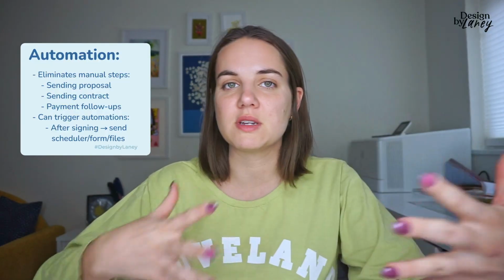and you can change that smart file however makes sense for you. So you can add some of those services. You can even add a scheduler if after seeing the proposal and booking, they're going to need to book a consult with you to talk about their project. There's even a lot of automations. I have some other videos on that where maybe after they've signed the contract and paid the retainer, you can send them a scheduler, you could send them a form, you could send them a different type of file, etc. So there's so much customization you can do here.